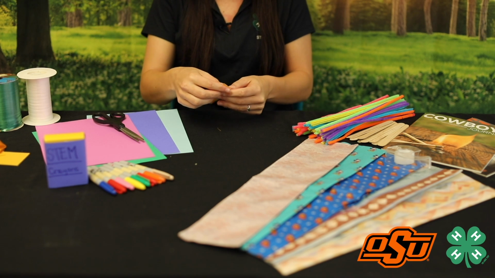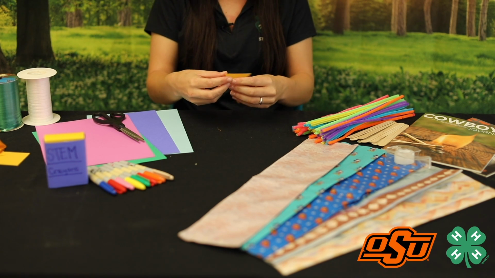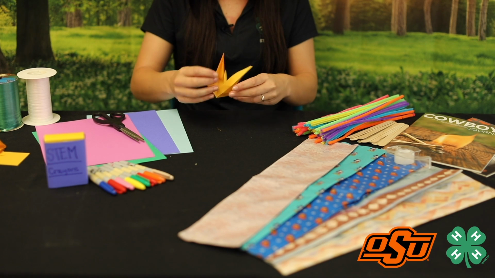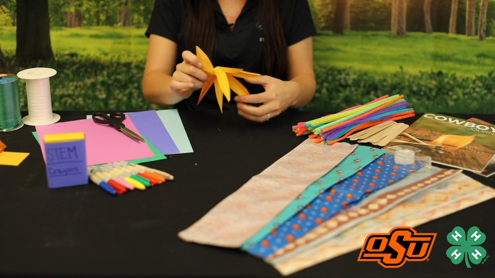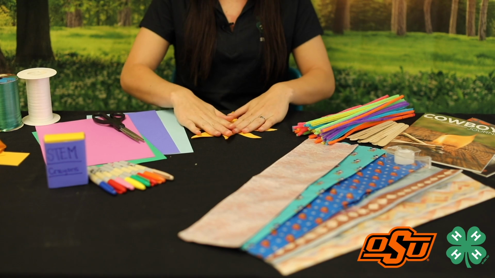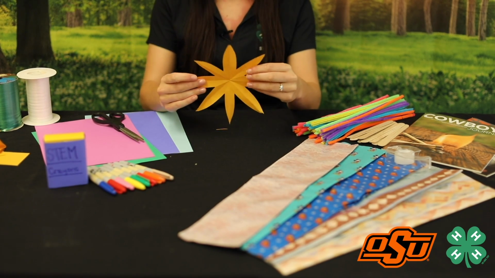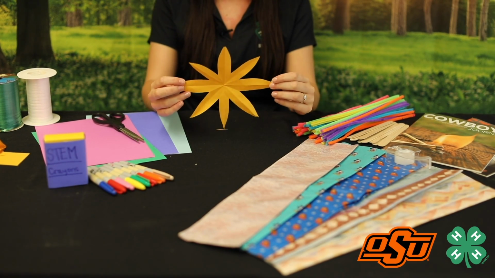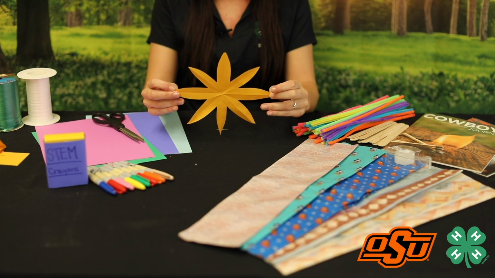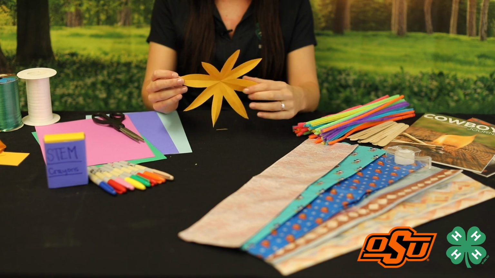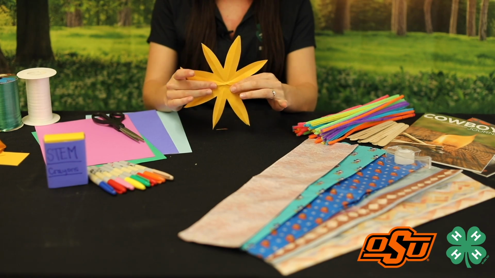Alright, and now we're going to unfold it to see our 8-petaled flower. This is what I made, so now you're going to use your supplies to decorate your flower however you want. I'm going to decorate mine and I'm going to make a couple more and then we'll meet back here.